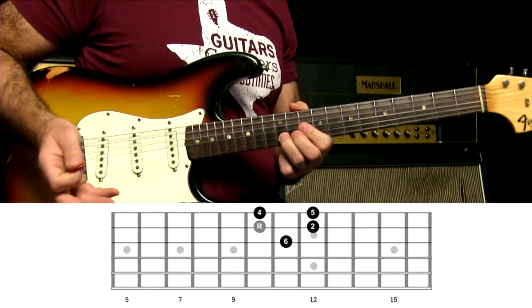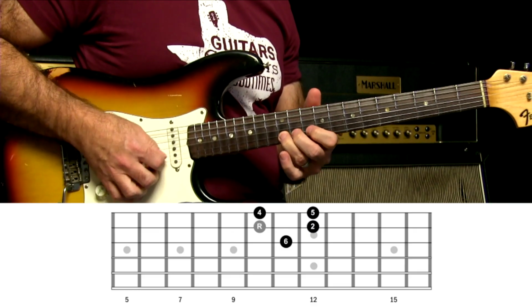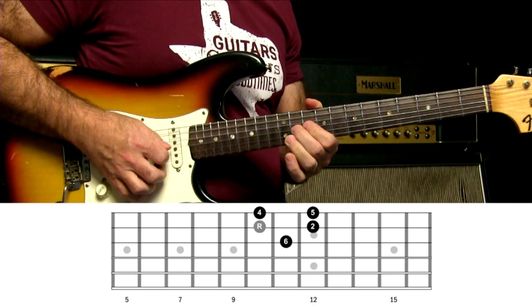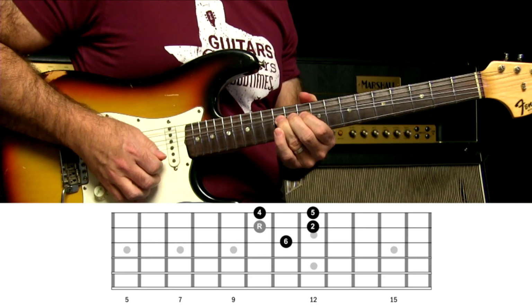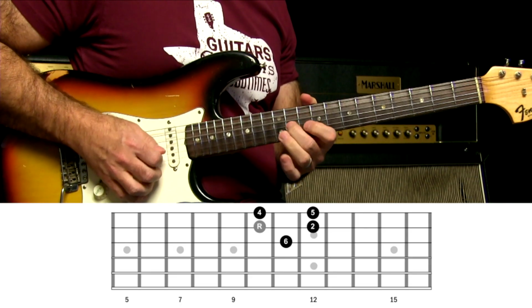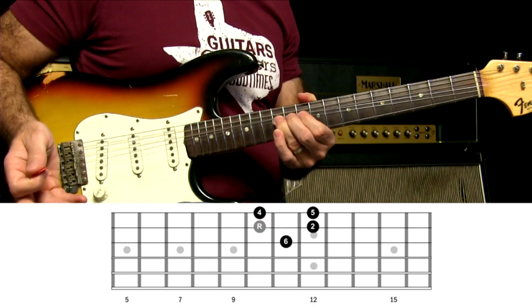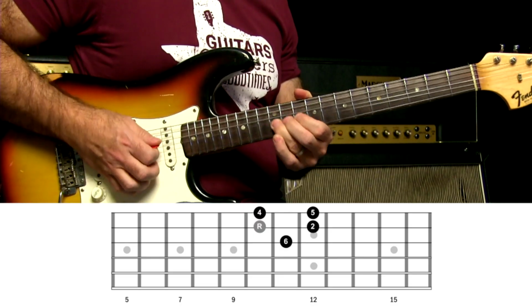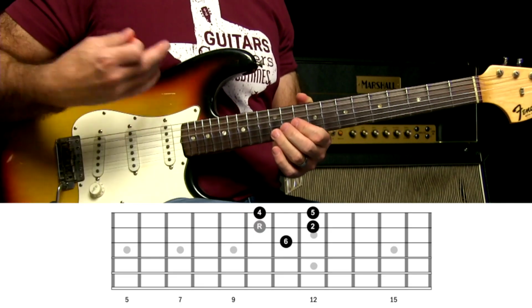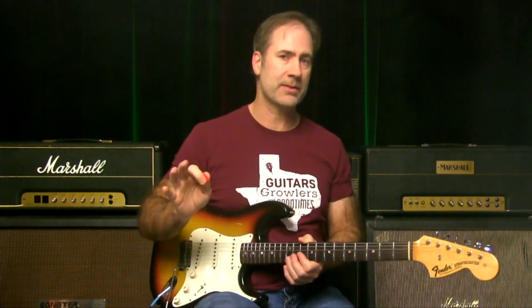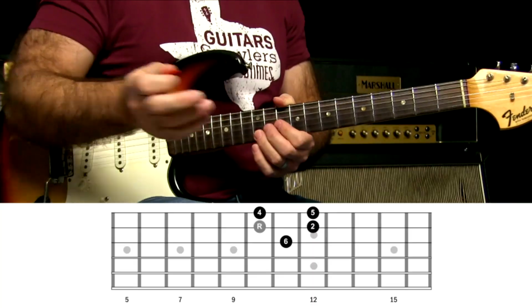Okay, now the way we're going to get there is we're going to bend the 2. Right? So if we bend that 2 up a whole step, we get what's considered the major third, and we have a major sounding thing. Not a major pentatonic scale, not a major blues scale, because it isn't. But we have a major sounding group of notes. Again, I know that's a little ambiguous, but that's okay. It sounds cool, so we can go with it, right?